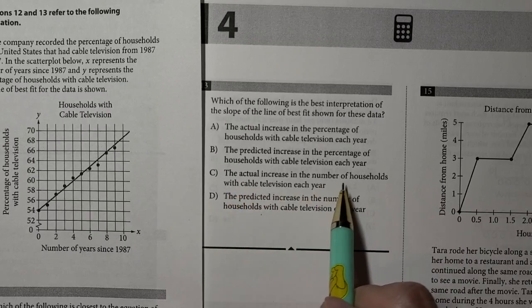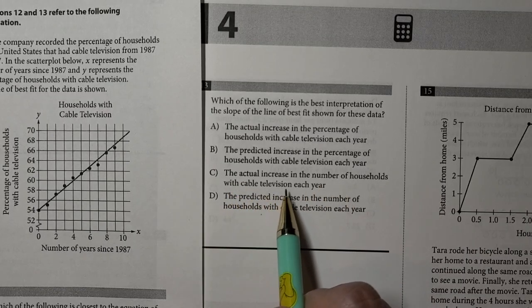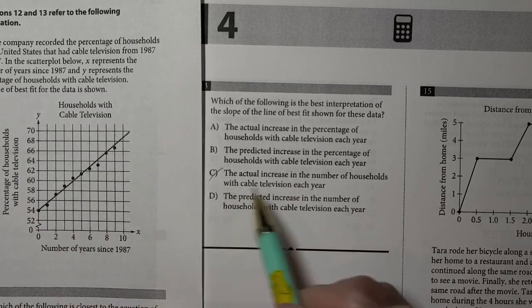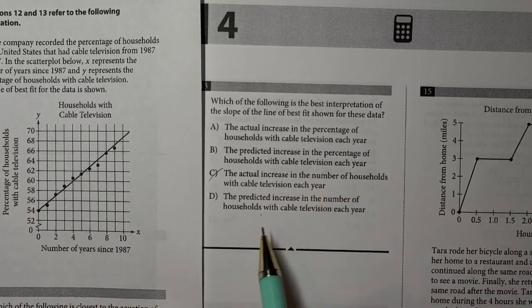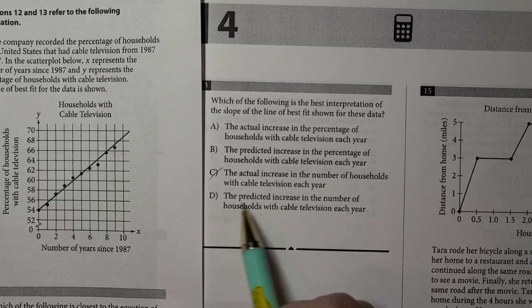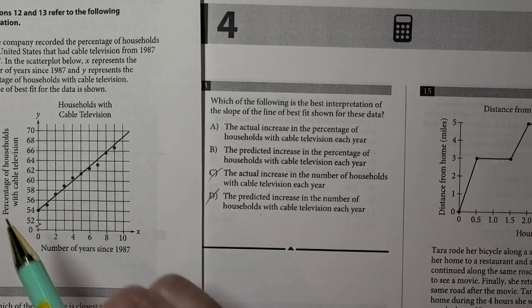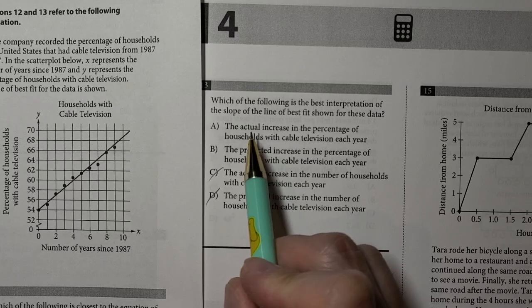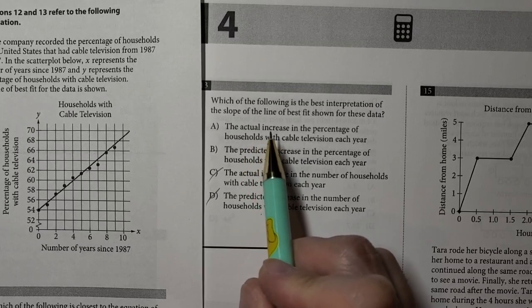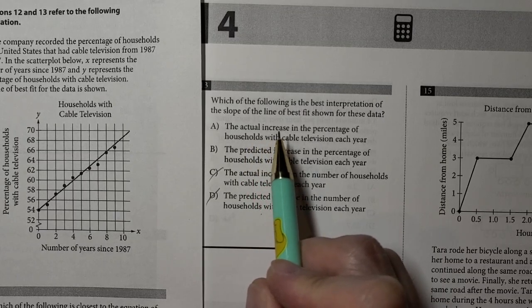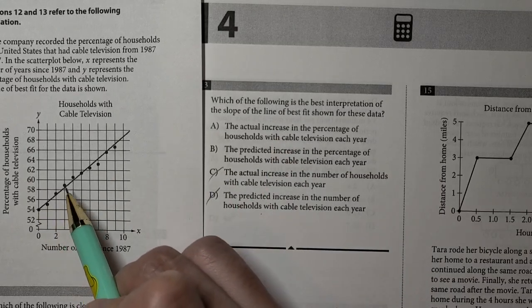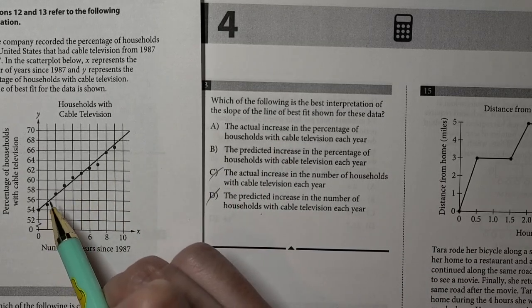Actual increase in the number of households with cable television each year. The y-axis is percentage, so for sure can't be actual, and then the number of households. And same for this. Predicted increase in the number of households, no, this is a percentage. Okay, so as I said, the actual would not be the answer in this case, because you can see the slope doesn't even cross through all the points.